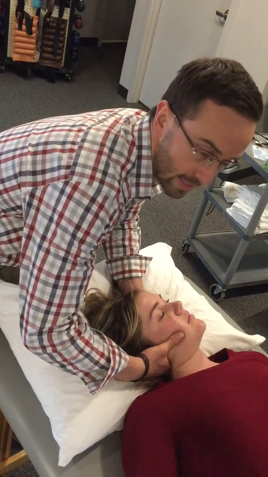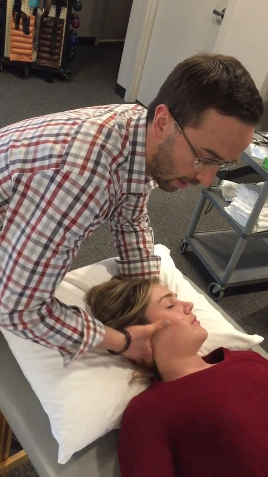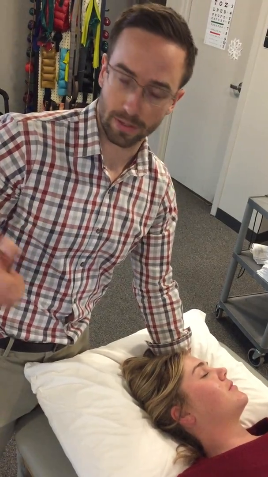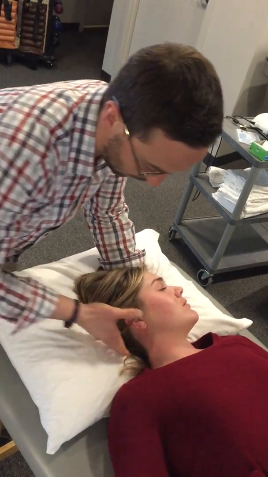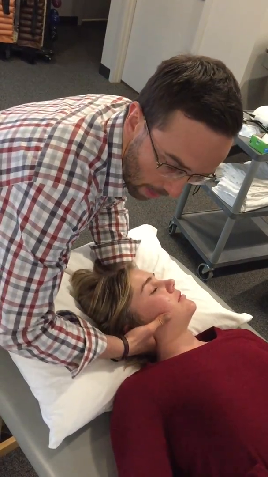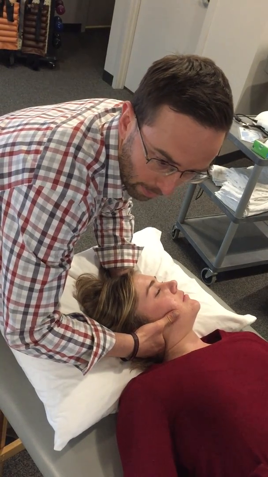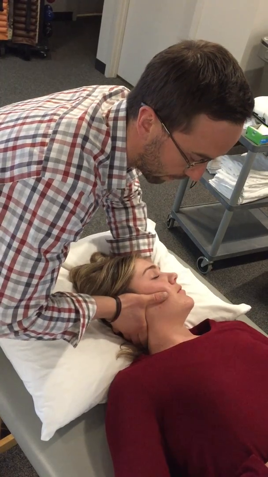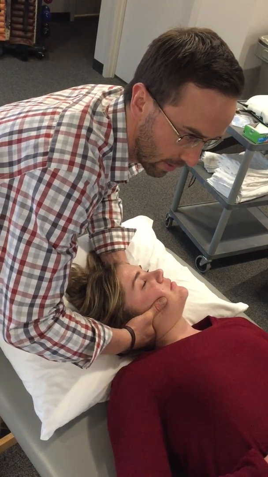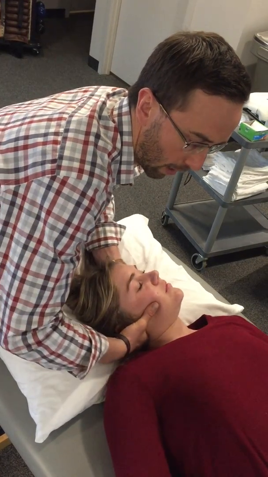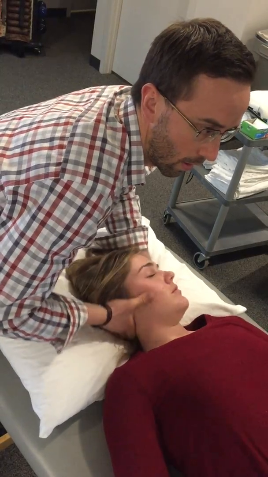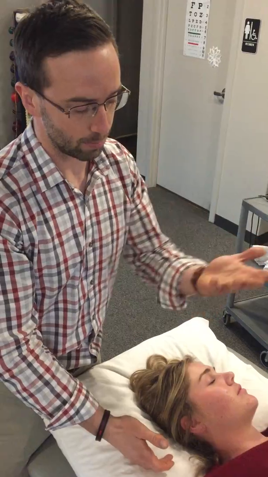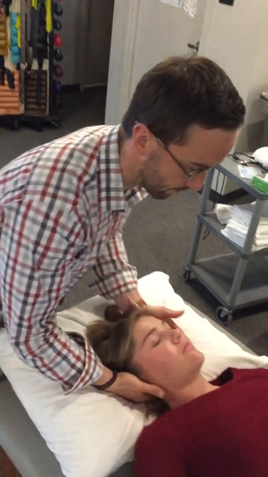There's a 30-degree side bend side shift, and depending on the level of the segment, either 2 degrees extension or 2 degrees flexion. So for Libby, I'm hitting the articular pillar of C3, C4, rotating 45 degrees, 30 degrees side bend side shift with a few primes and a quick pronation of your short arm applicator and supination of your long arm applicator.